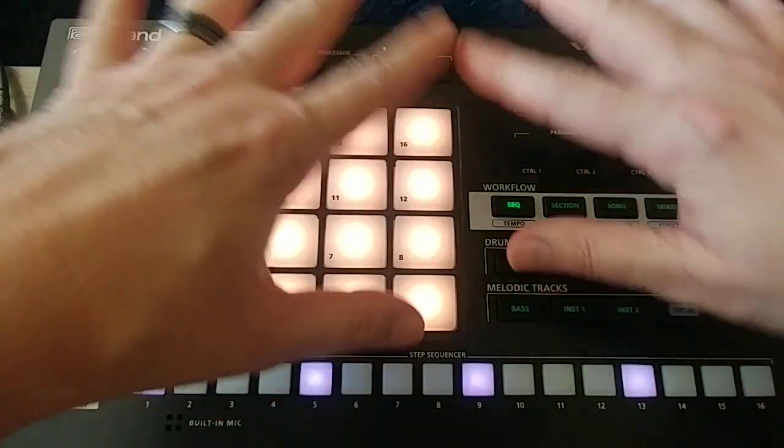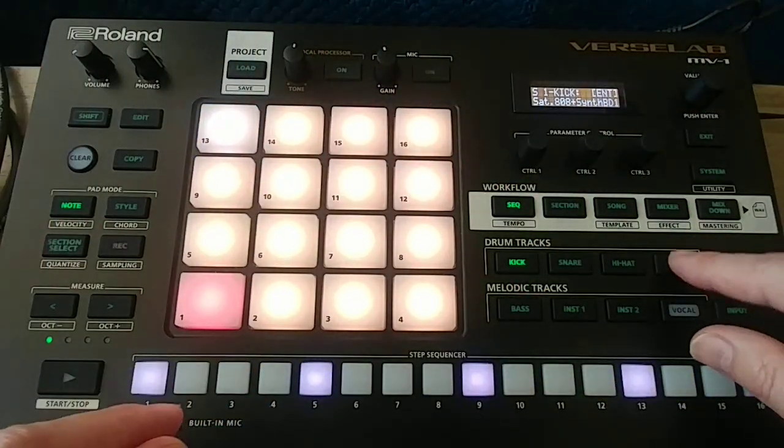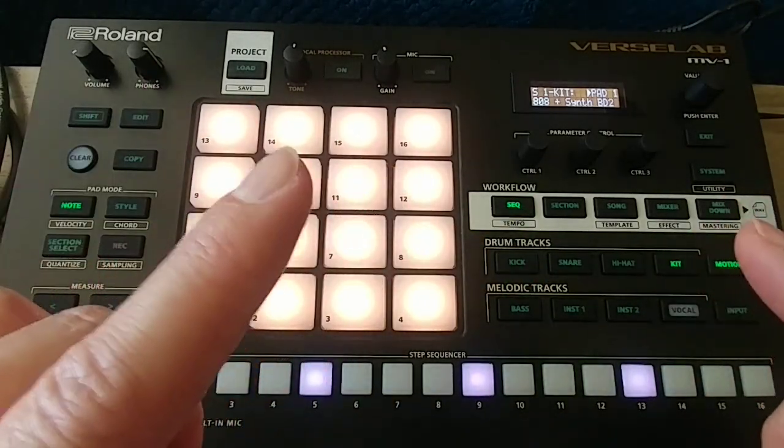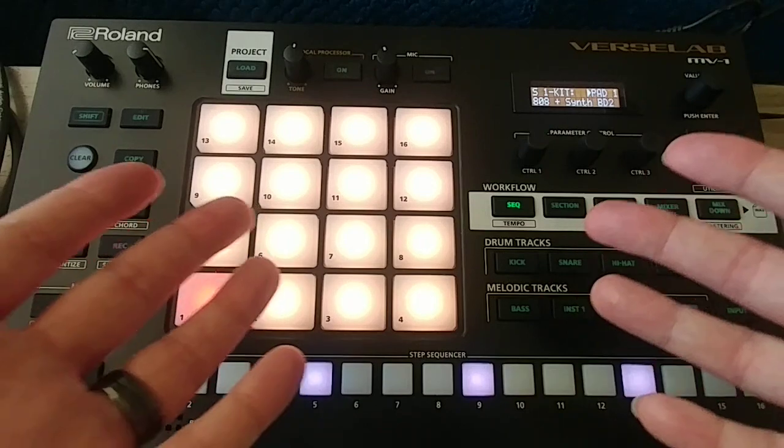We're going to use this initialized patch, we're starting from scratch. We're going to be in kit mode, or the kit track, excuse me. Let's first look at the tempo settings, the metronome, and so forth.